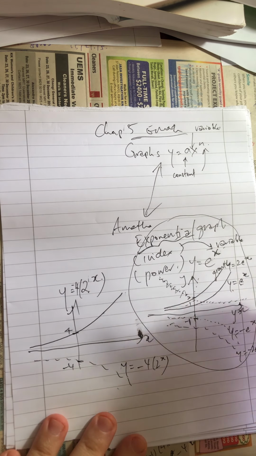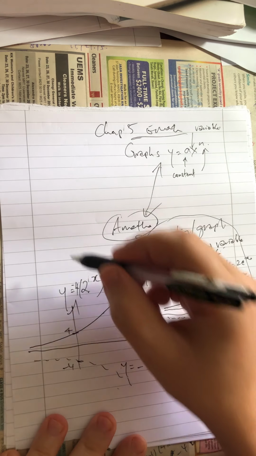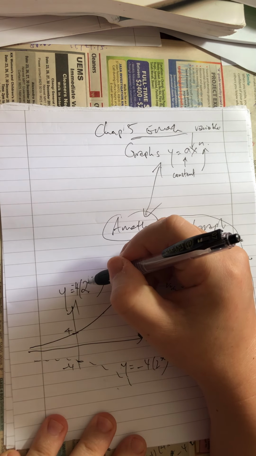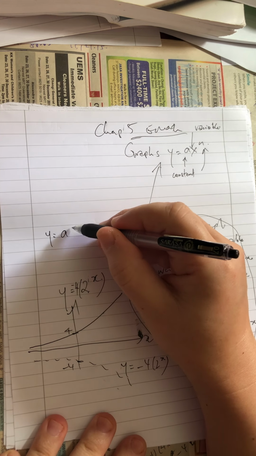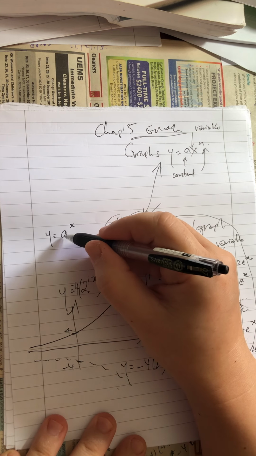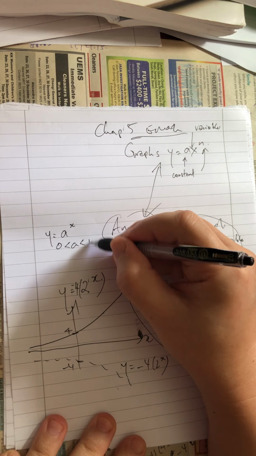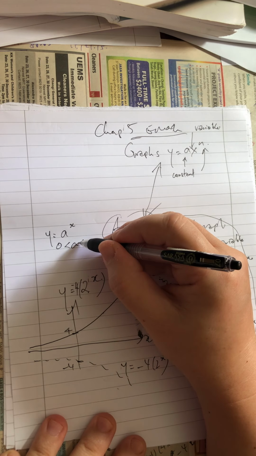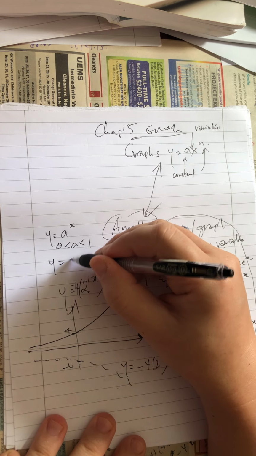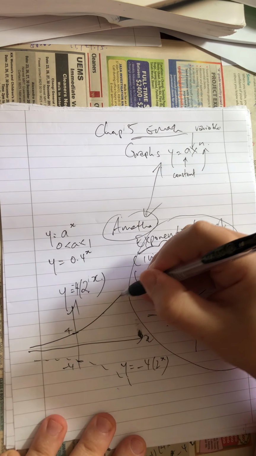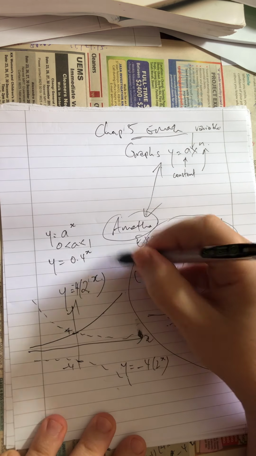Perhaps also for the purpose of Emaths, go back and revise what happens when this number here, let's say I call this y equals a to the power of x, is between 0 and 1, that means greater than 0 but less than 1. How will the shape look? Will it still be the same? Let's say 0.4 to the power x. Would it be this way or this way? So go back and review this.